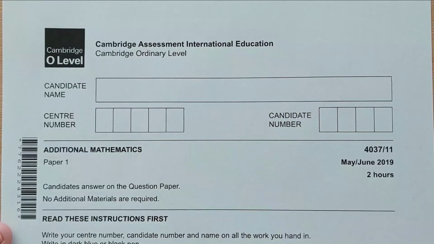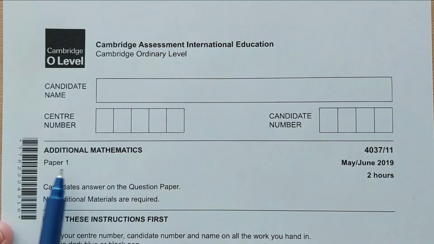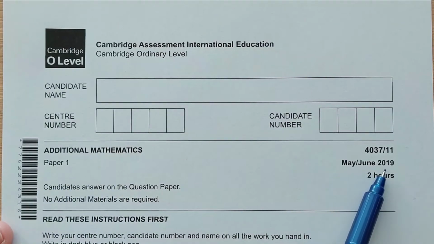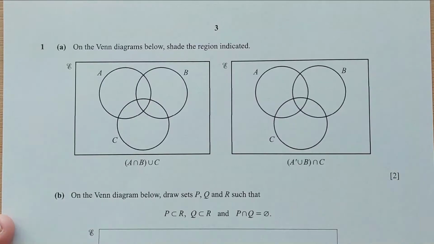Hello everyone. In this video, I'm going to solve Cambridge O-Levels Additional Mathematics Paper 1 in the session May-June 2019, Paper 1-1. So let's start with question 1.